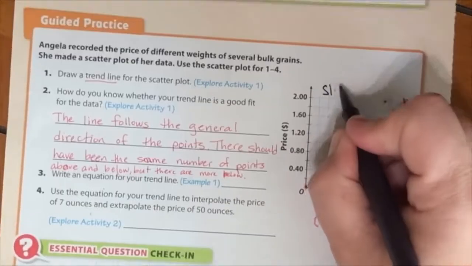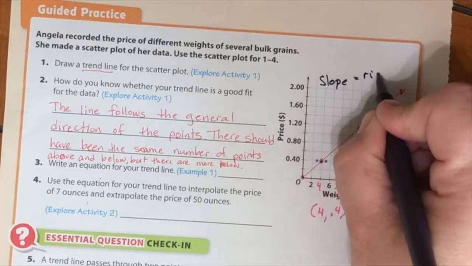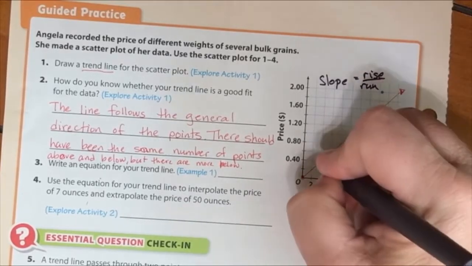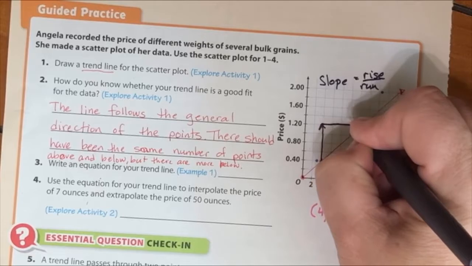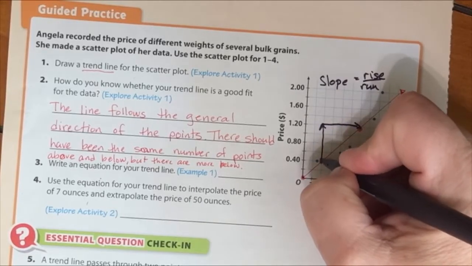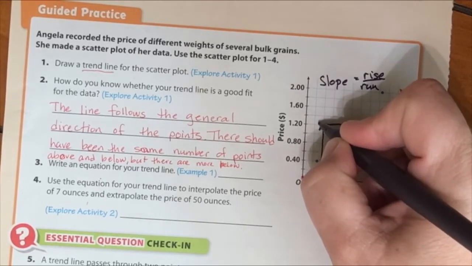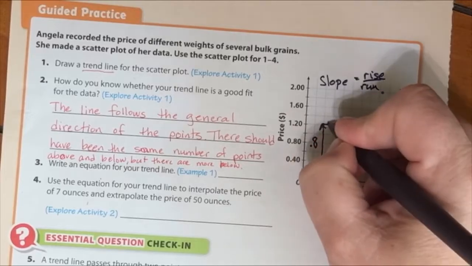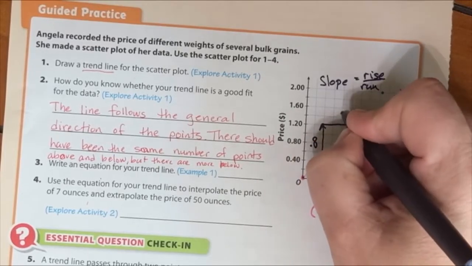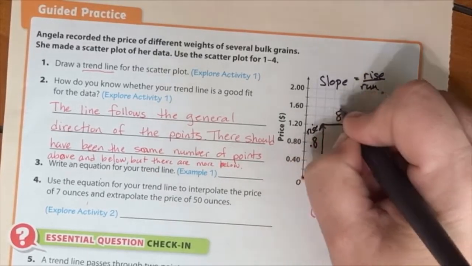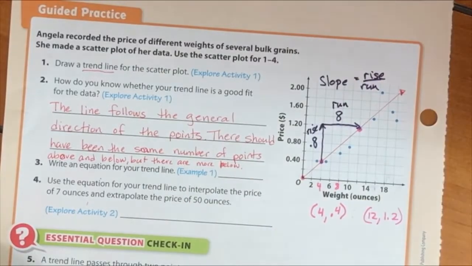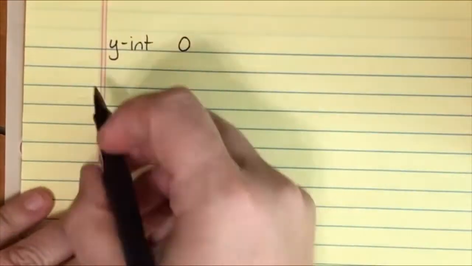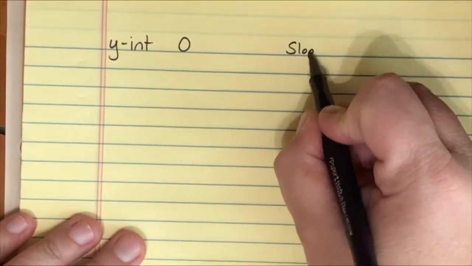Slope, if you remember, is rise over run. So rise is how much the line is increasing on the y, and run is how much it is increasing on the x. So we can see, if we pay attention to our units, that it goes up by 0.8 on the y, and the line increases by 8 in the x direction. So we can write that down here.